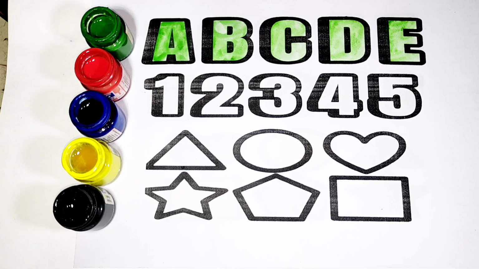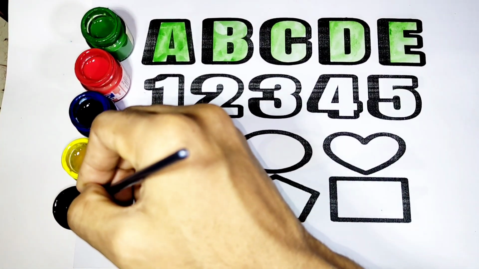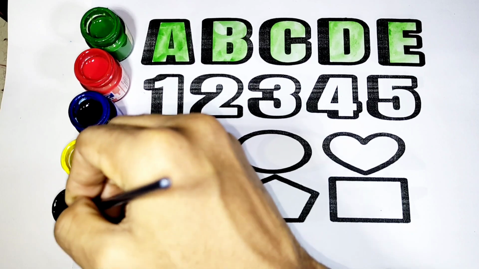The next one is numbers. Now we are using the color black. Kids, now we are mixing black color.